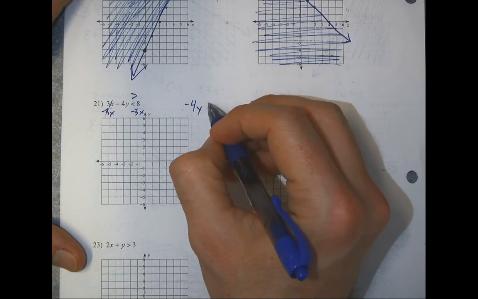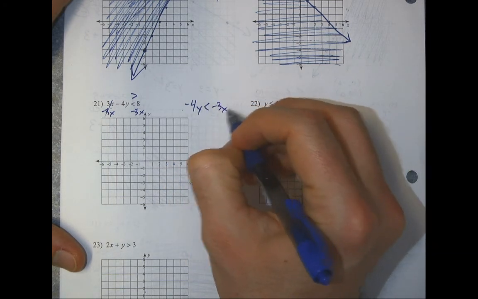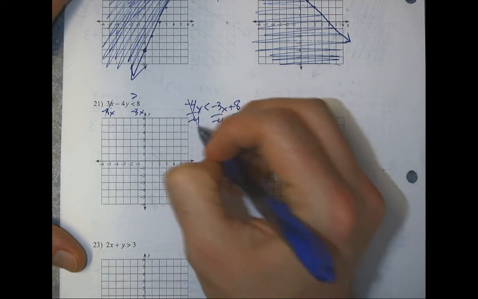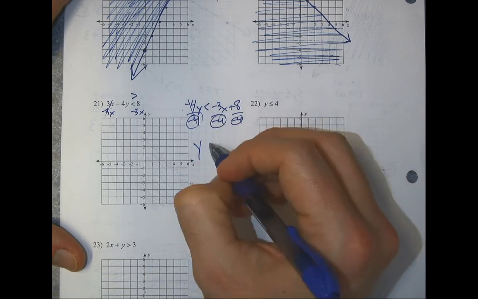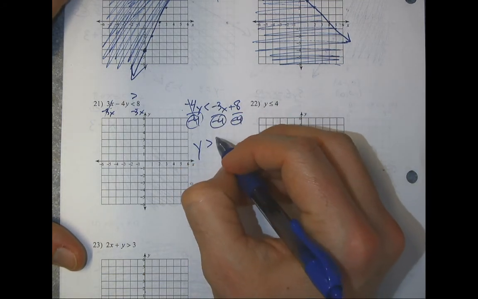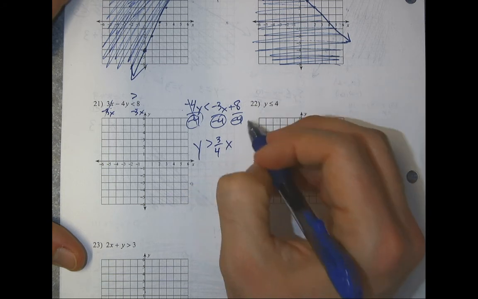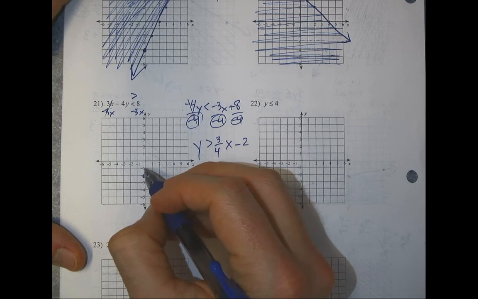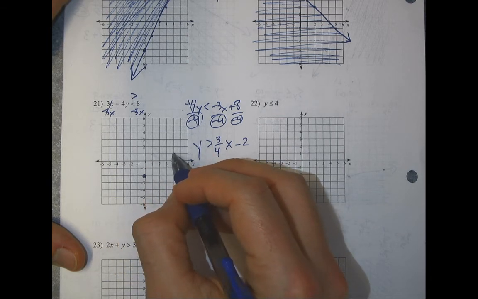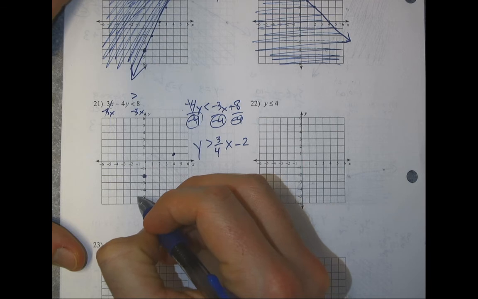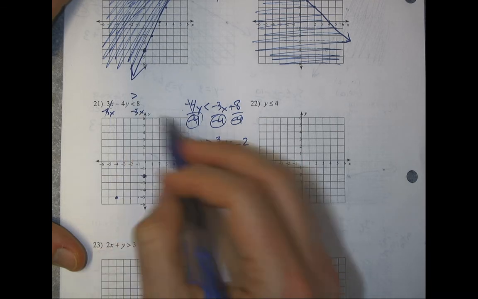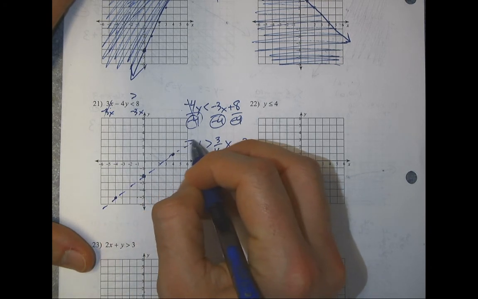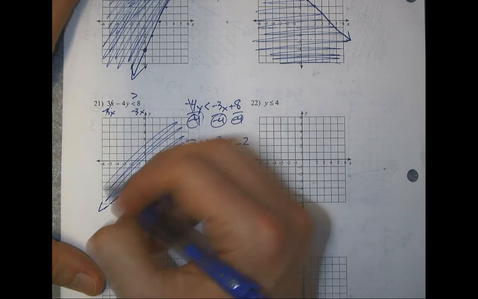So I haven't flipped it yet because I haven't divided by a negative. Negative 3x plus 8. So I'm going to divide by negative 4 across the board. When I do divide by a negative, I have to flip this. Now it says greater. Two negatives do make a positive 3/4. 8 divided by negative 4 is negative 2. So I'm hitting at negative 2, and I'm going up 3 and over 4. So down 3, over 4. I do not have an equal sign underneath my greater than, so this is a dotted line, and greater than is all of this.